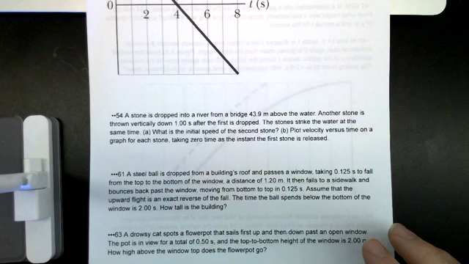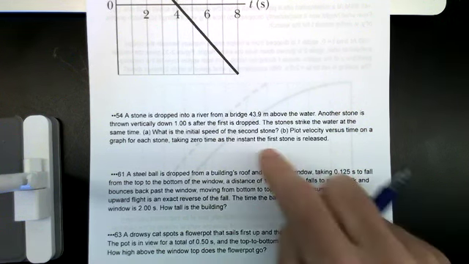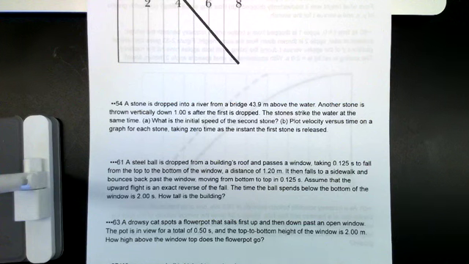Okay, I wanted to make a video for you all about a couple of the problems from this second part of chapter 2, and I wanted to talk about 61 and 63 just to show you a couple of tips on how to get these things done. So let's just read this one.